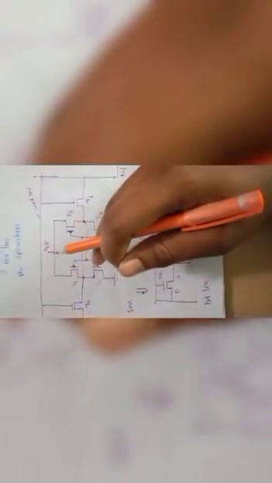So the word line is 0 or inactive, and the read or write operation will not be performed by static RAM. Here the transistors T1 and T2, and T3 and T4, act like two inverters. These four transistors act like two inverters.